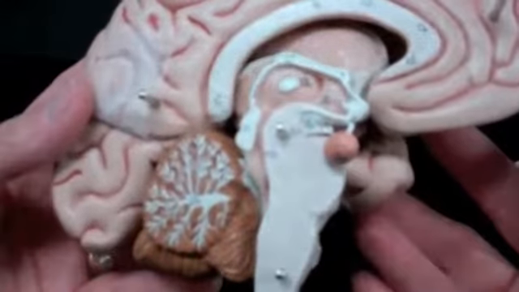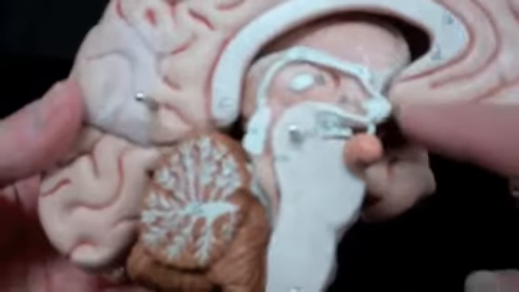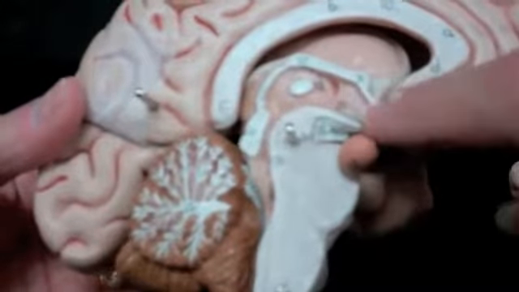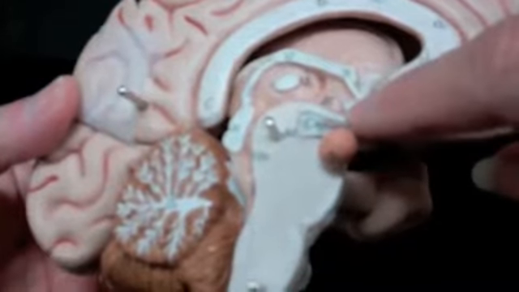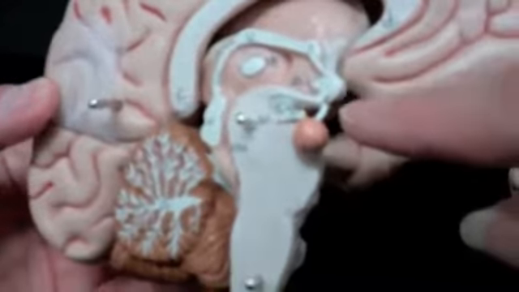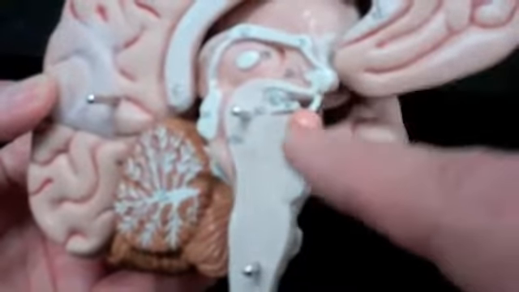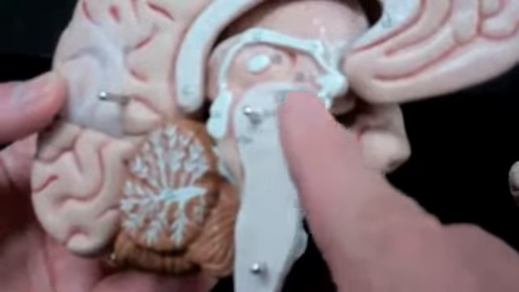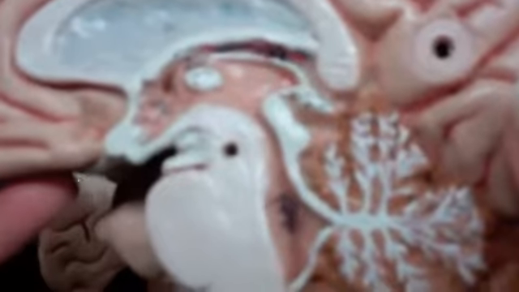I'm going to point out some features of the diencephalon. The region that's most anterior is called the hypothalamus, and from it extends the infundibulum, which is a connection to the pituitary gland. The hypothalamus also is the location of the right and left mammillary bodies.